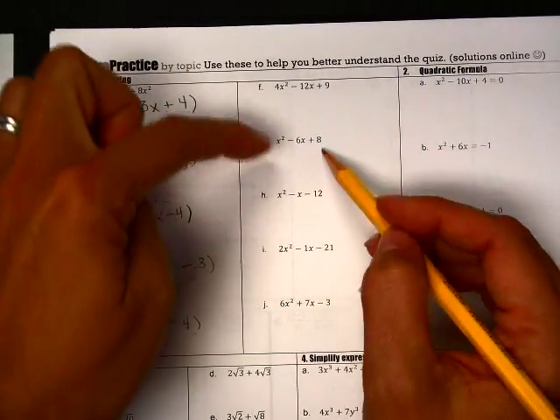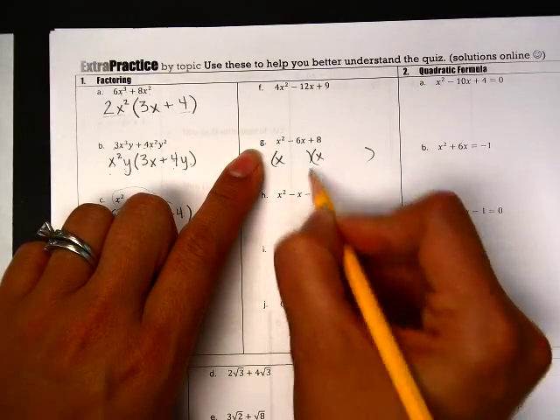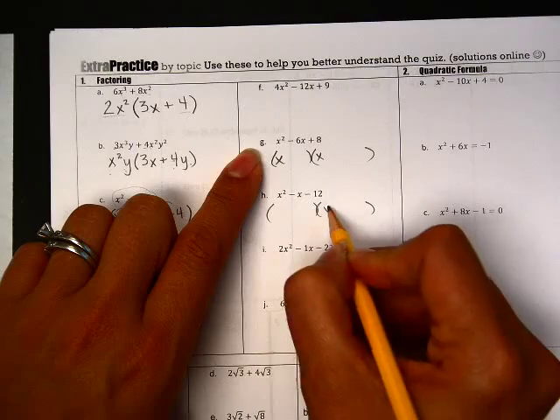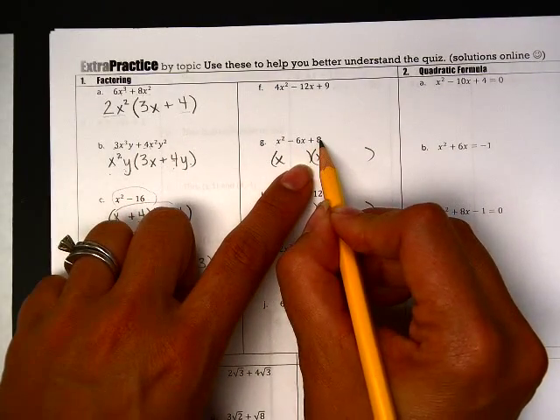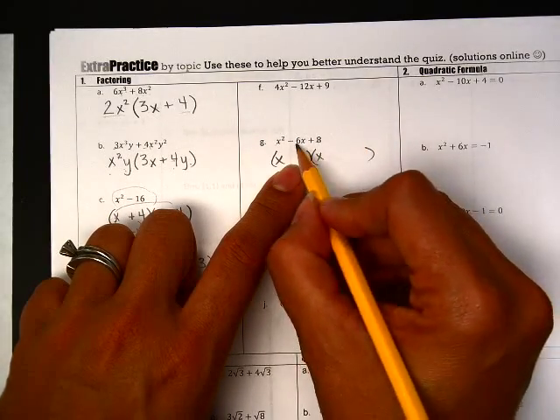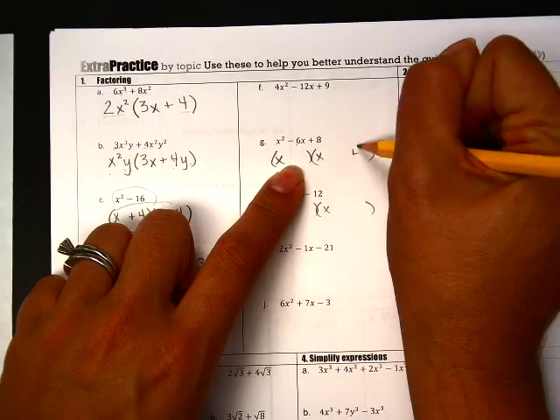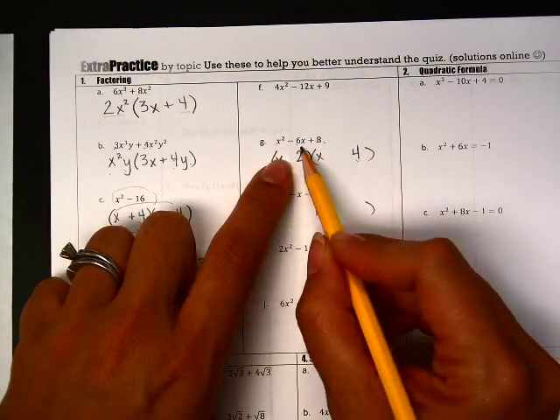Let's look at two others that are pretty similar to that. Let's look at this one here. Again, there's no other option for my x's, x times x is going to be my x squared. We've got that. I'm finding two things that I multiply to get 8, to add to get 6. So that would be what, 4 and 2. So 4 times 2 is 8, and 4 plus 2 is 6.